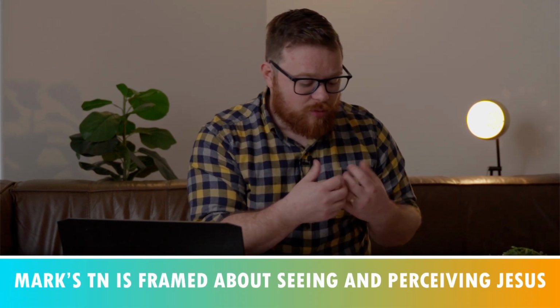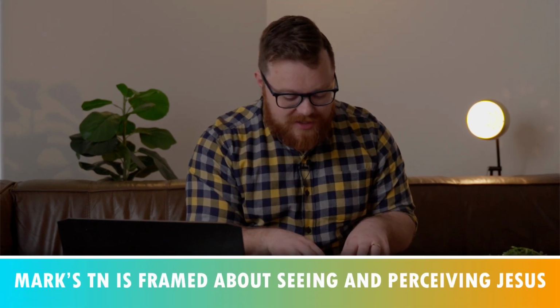Now, the second interpretive key that I would give to you is this idea around Mark's travel narrative. I've got to tell you, of all the broad sections in all the Gospels, Mark's travel narrative is my favorite. It is so beautifully written. And when you begin to see how Mark has crafted this travel narrative, I think it'll be one of your favorite sections of the Gospels as well. You see, Mark, he begins this travel narrative with this idea of seeing and not perceiving.